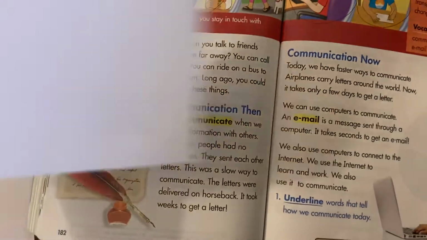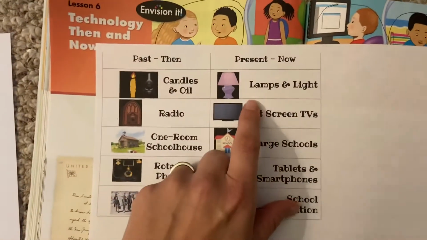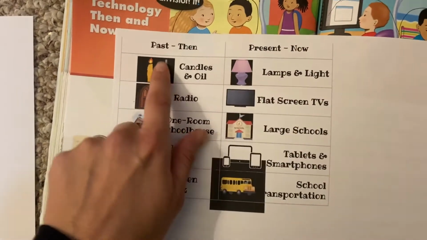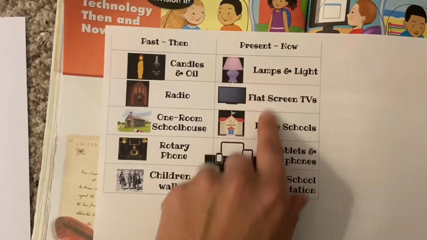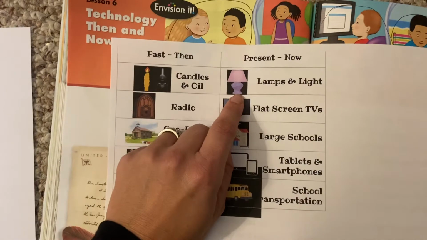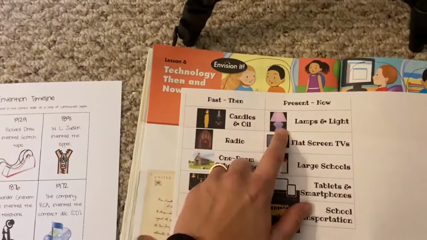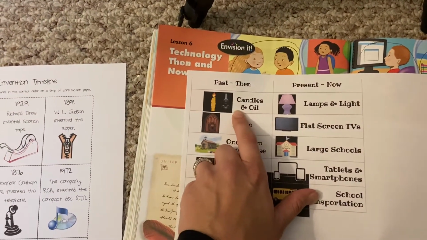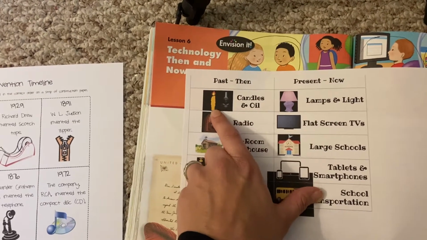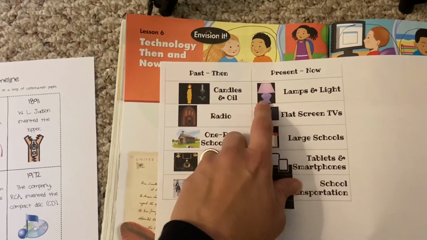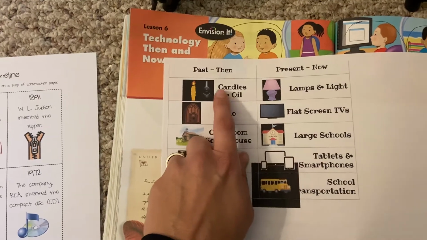Okay, you also did an activity where we looked at how different things happened back then and things that happen now. And we said one of the things was today to light our homes, we use a lamp. See, I have a lamp in my room. Okay. And back then we used candles, right? Candles or a lantern. So today we use lamps. Back then we used candles, right?